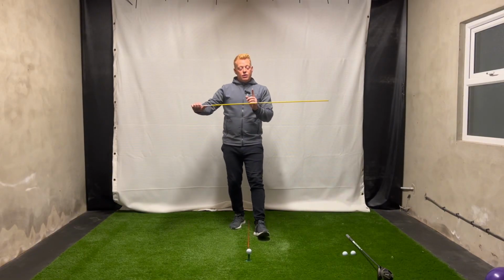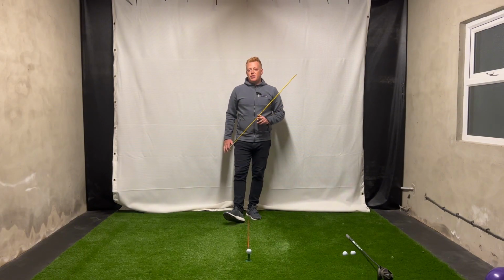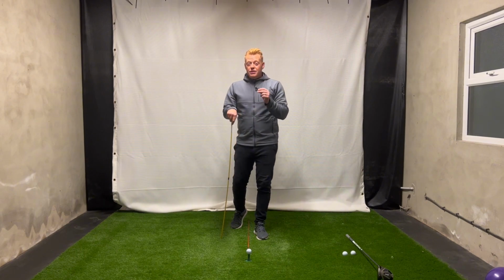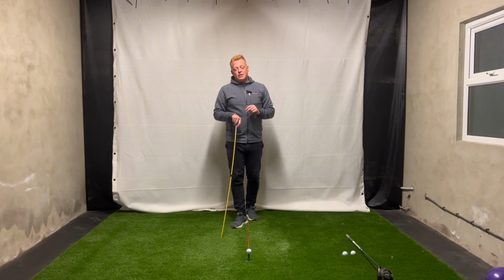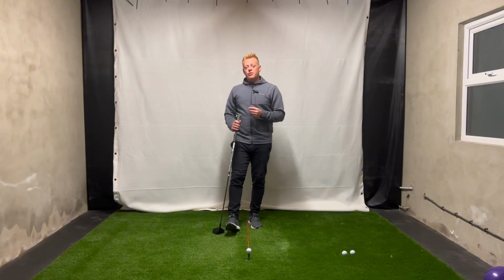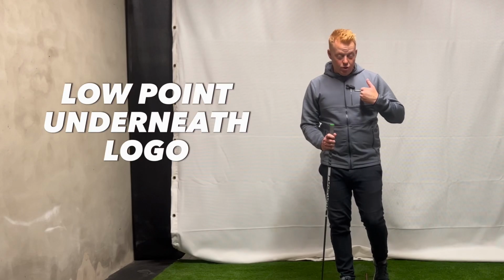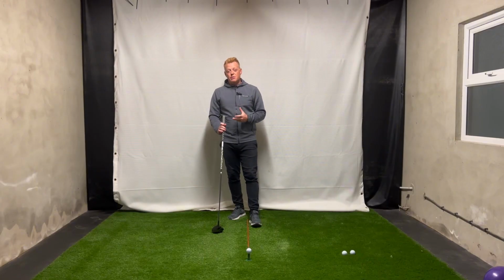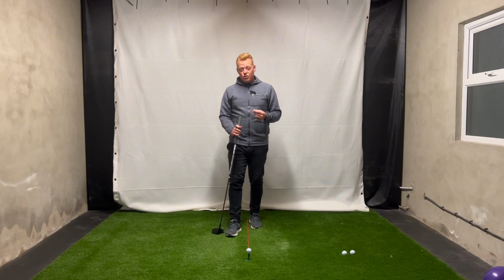So referencing the low point can be a much simpler way to think about it. And what we're going to do is talk about how you can set up to get that low point in the right position. So the low point of our golf swing is typically underneath the logo on our shirt, if that's on the left side of your chest. There's other variables that go into it, but it is a pretty good rule of thumb.